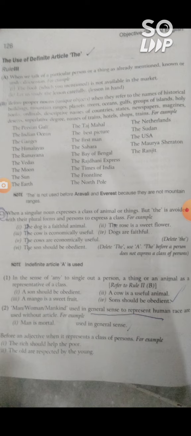Is it clear? Indefinite article means the article which doesn't refer to any particular person, place or object. They are called indefinite articles. A and an are indefinite articles, which I discussed. Next is the definite article. It refers to a particular person, particular place, particular thing or object. Okay, they are called the definite articles.